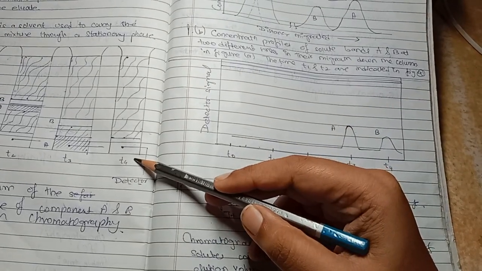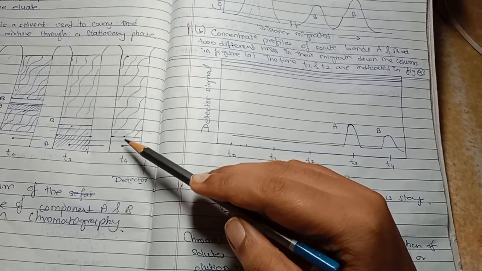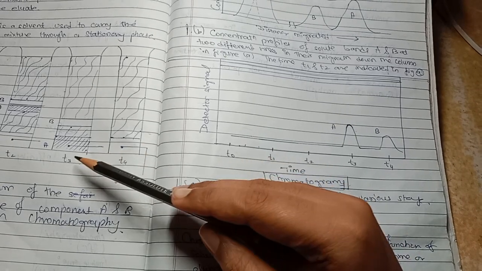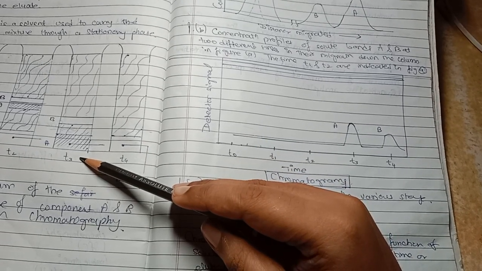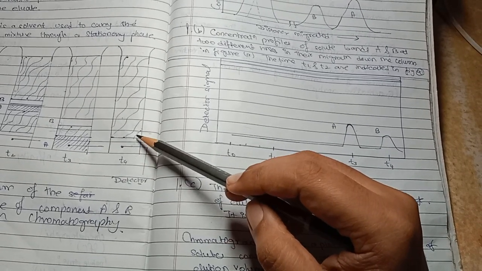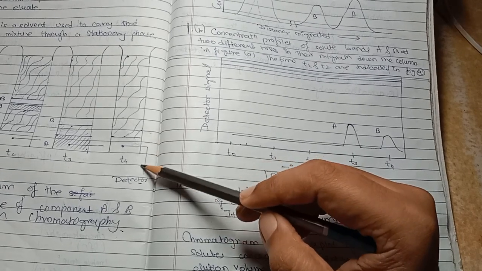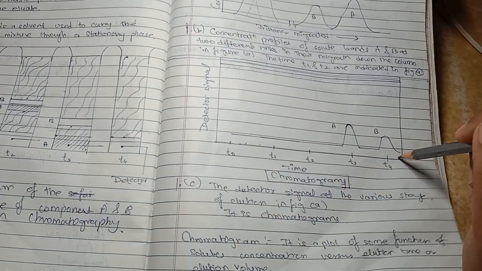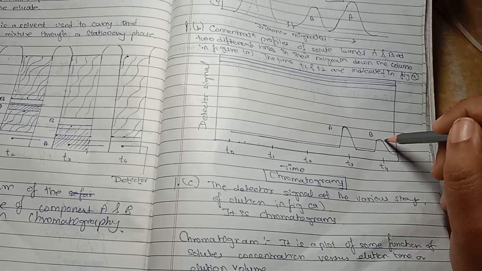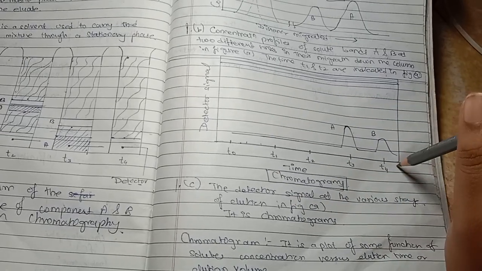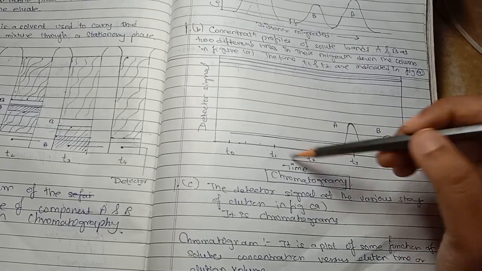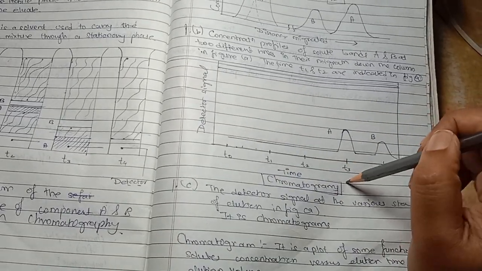Then at T4 you can see that component A is not there anymore because it had already moved out of the column at the stage of T3. At T4, which is the last stage, the component B concentration has completely moved out of the column. So this is how the mixture of components is separated in terms of time and detector signal, which is the chromatogram.